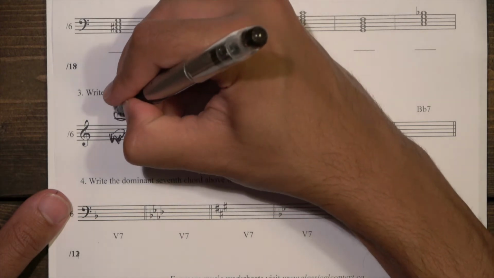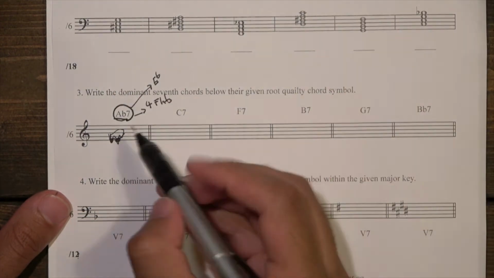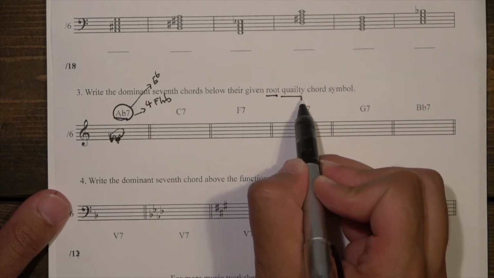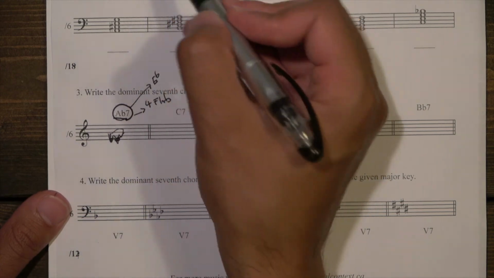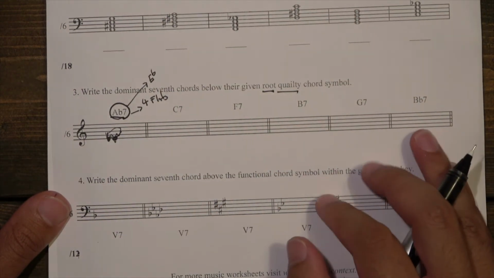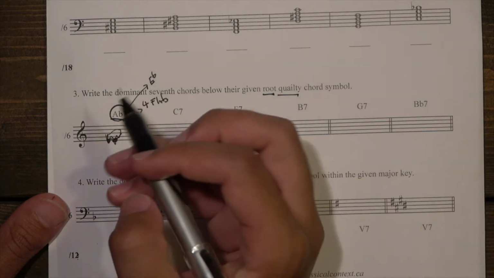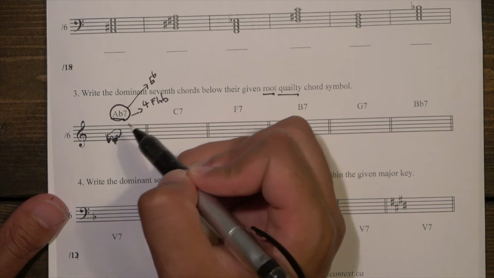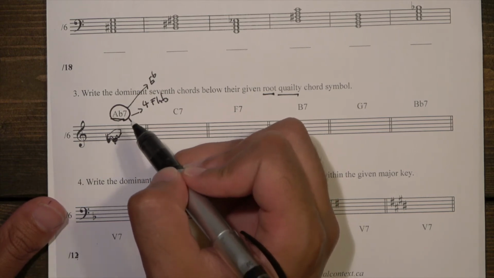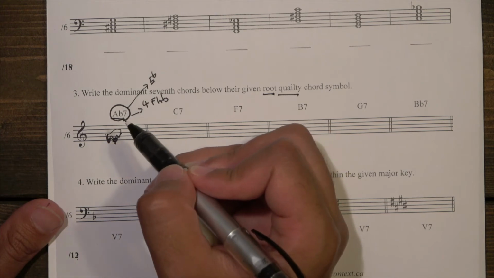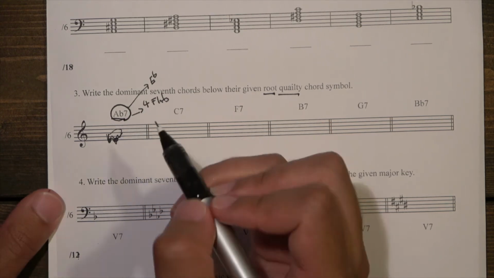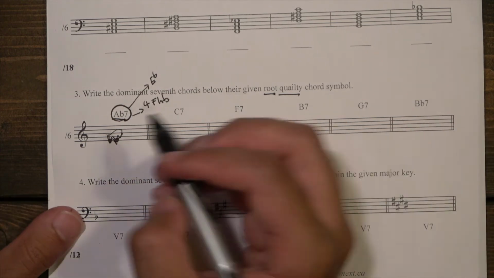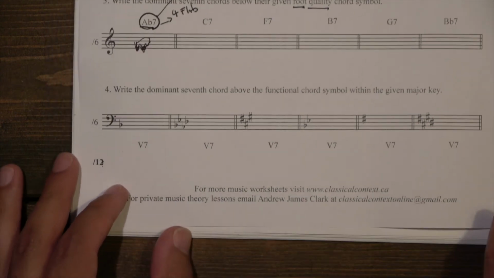Remember, root quality chord symbols, the answer is in the name, root quality. So you don't have to do any key calculations for root quality chord symbols. Don't think about key signatures at all. The root is A flat, quality is dominant 7th. So the root is just A flat. You don't need to think of what key is this in, what is A flat, the 5th note of whatever key. All you have to do is just write a dominant 7th chord on the note A flat. That's pretty easy, okay?